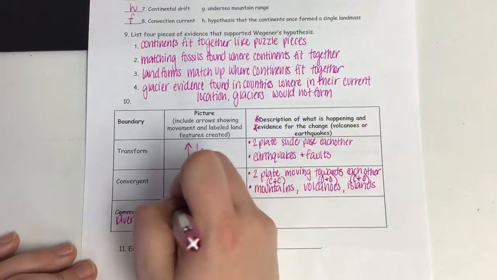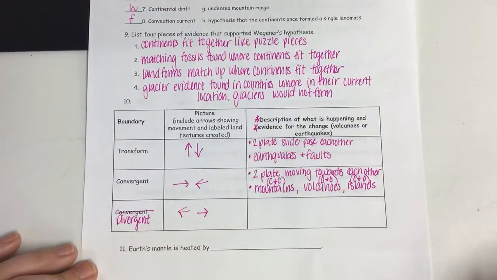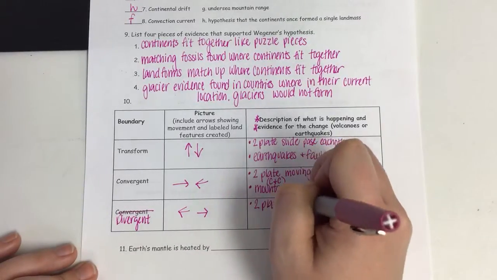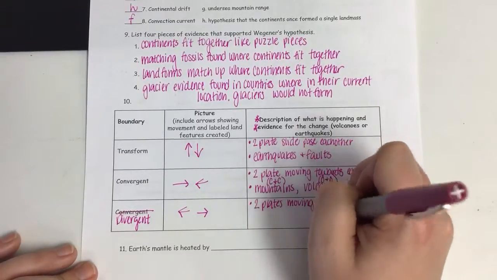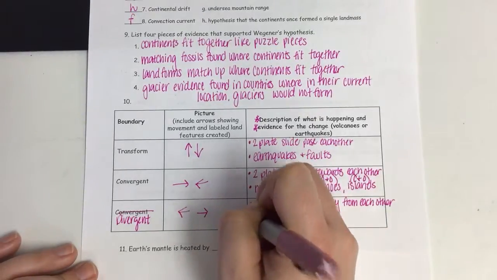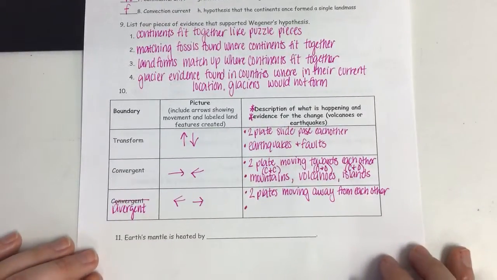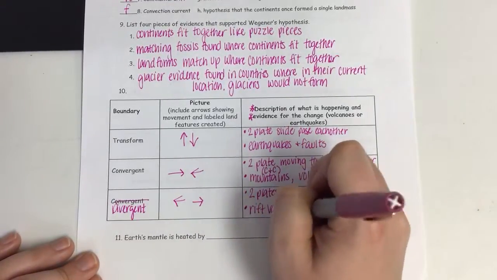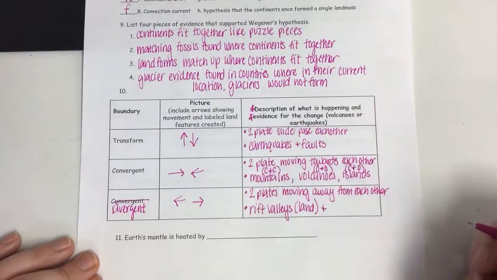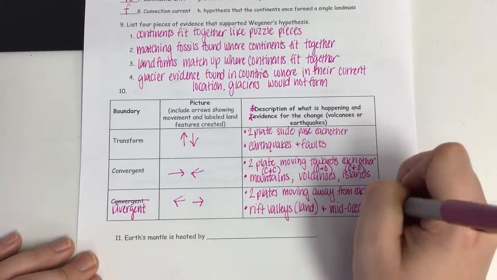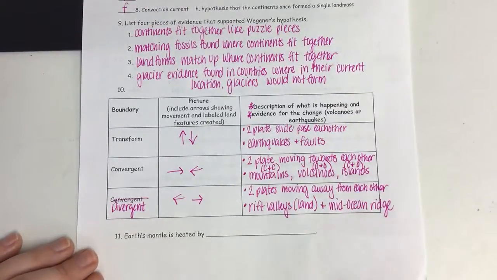And then divergent, we should have arrows that move apart. Okay, so what is happening is two plates moving away from each other. And evidence that this is happening is that it forms rift valleys on land, and it forms mid-ocean ridges in the ocean. Okay, and this is also the type of boundary where new crust is formed.